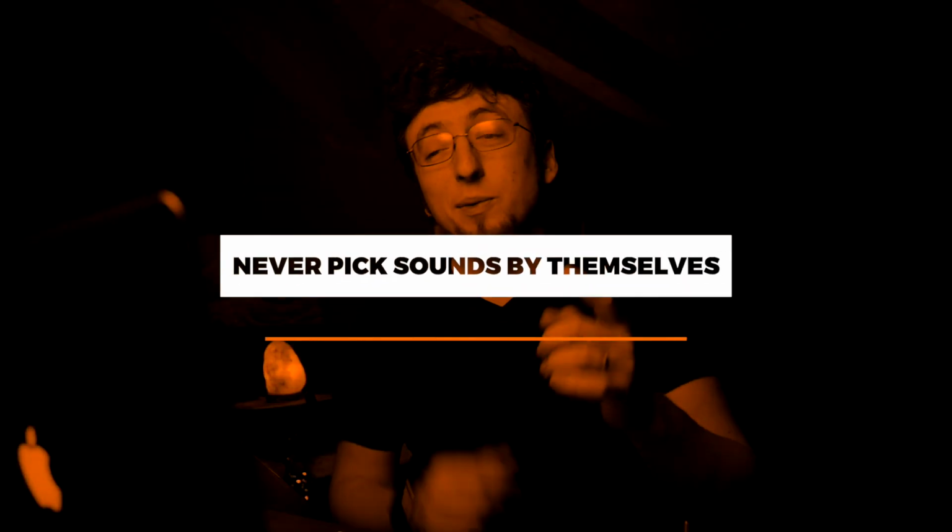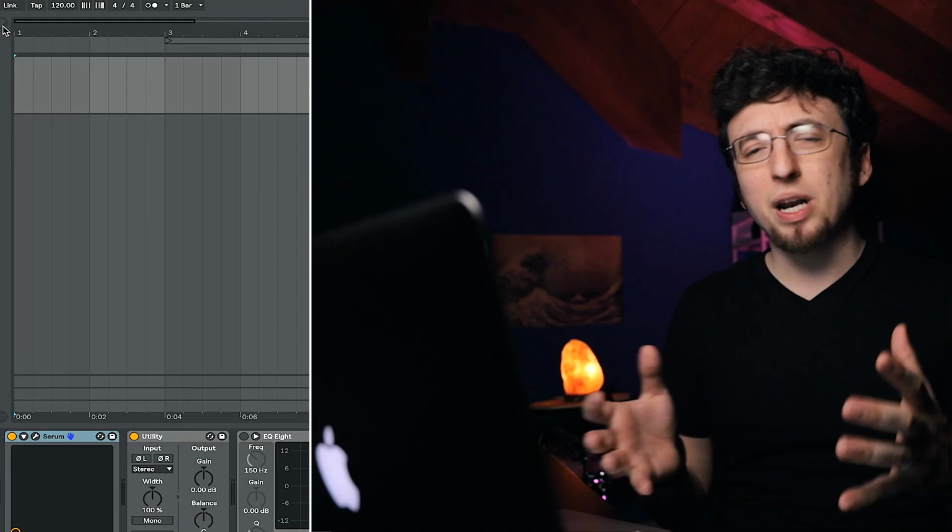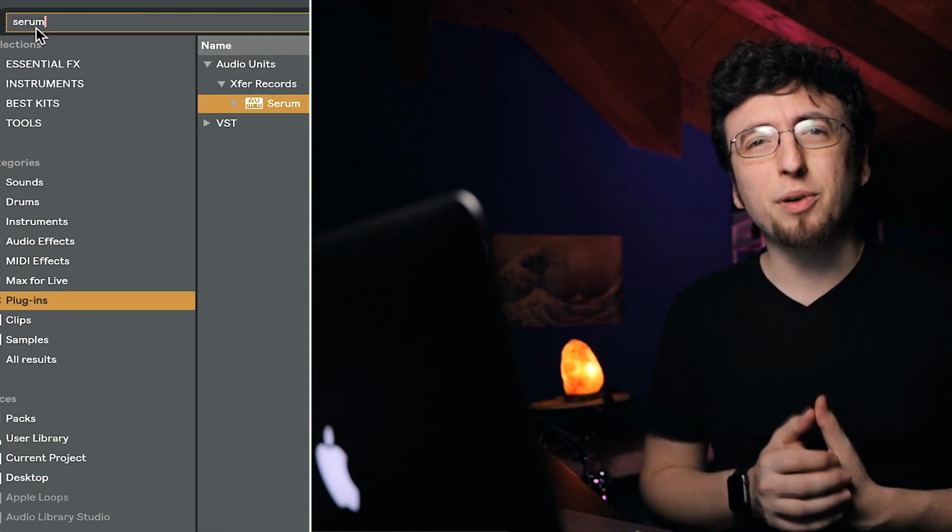Alright, let's get into tip number 1, which is never pick sounds by themselves. What do I mean by that? So you open up your DAW, you open up a new project, you're ready to make a beat, you pull up your favorite plugin and you load up one of your favorite sounds. Let's say it's like this synth chord pad, and you start recording some chords and it's just a beautiful sound. It's luscious, it's got a lot of reverb, it's just a really good sound.